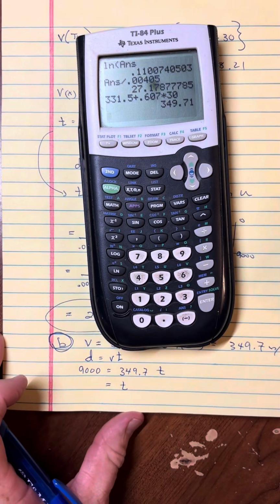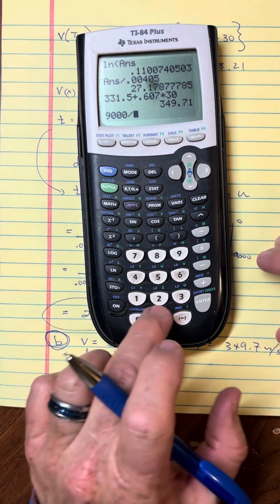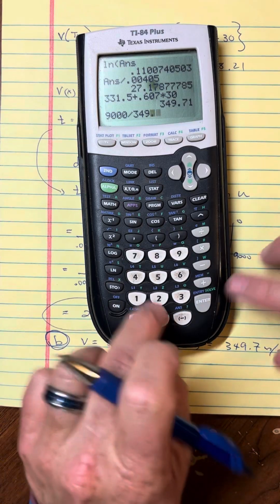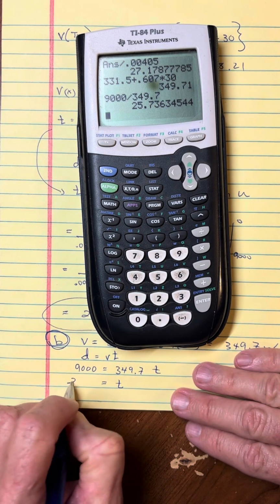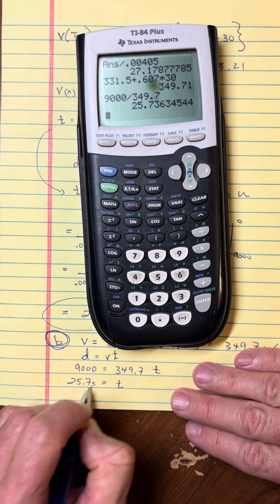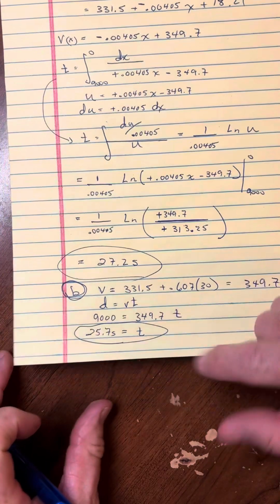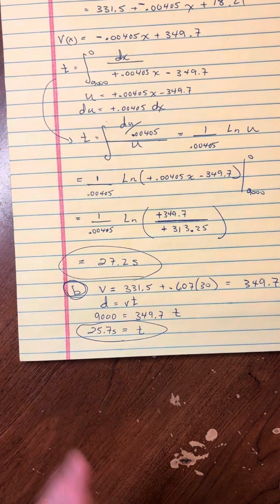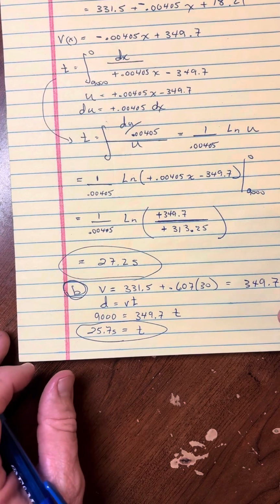And so if I do that, I get 9,000 divided by 349.7, and you get about 25.7 seconds. And of course, you get a number that is a little off, because you didn't take into account that it slowed down as it went up to the colder air.